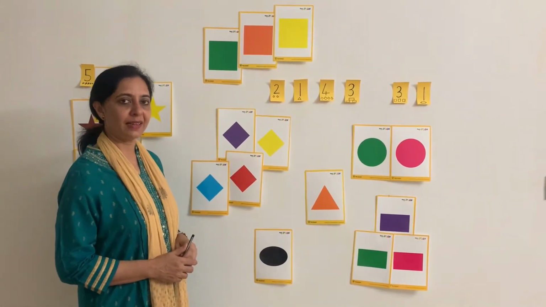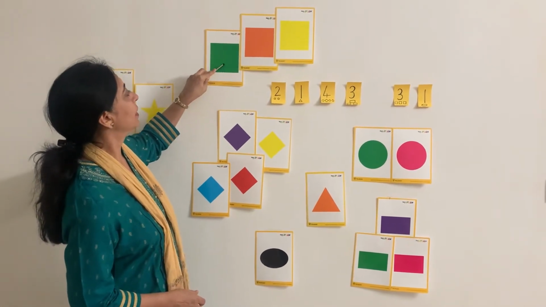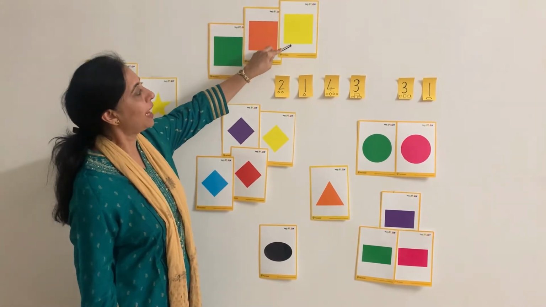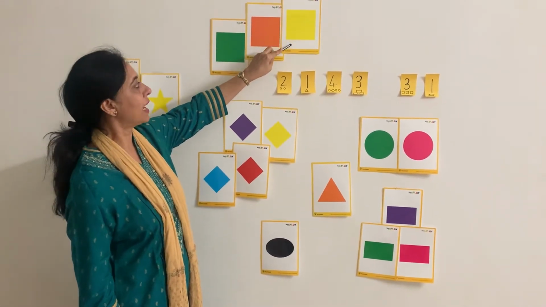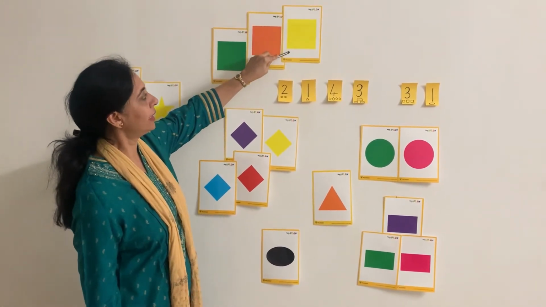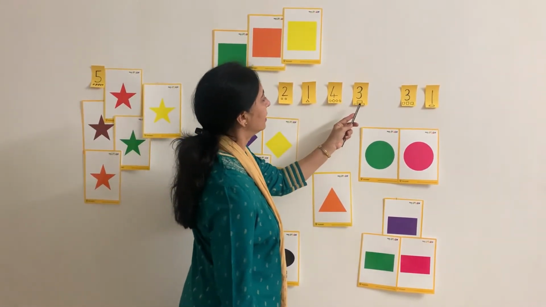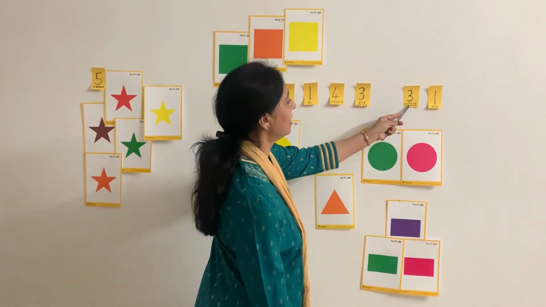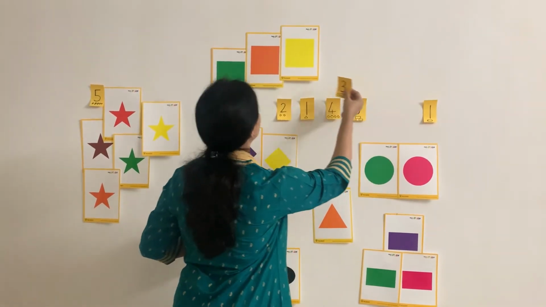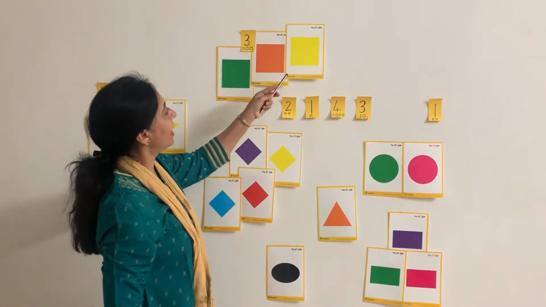Now let us identify the color of square shape. Green color, orange color, yellow color. Now let's count them. 1, 2 and 3. So let us find number 3 here. Yes, 3 with the squares. So we will stick it here. 3 squares.